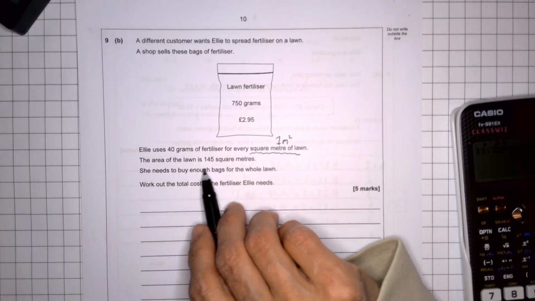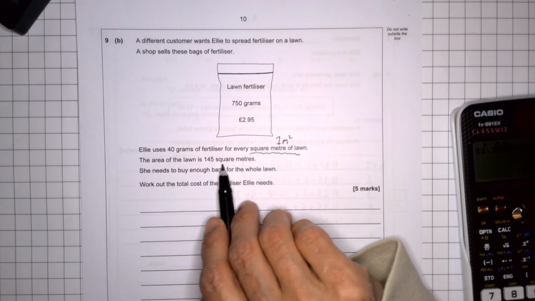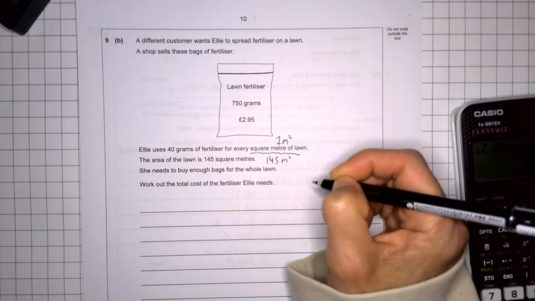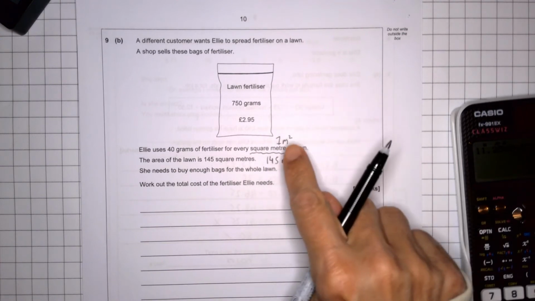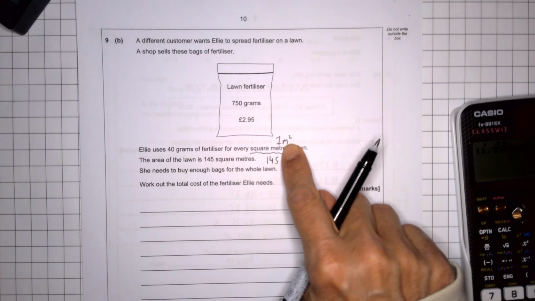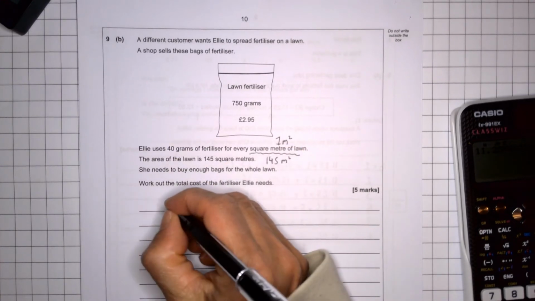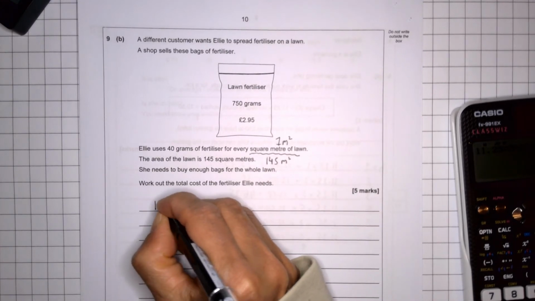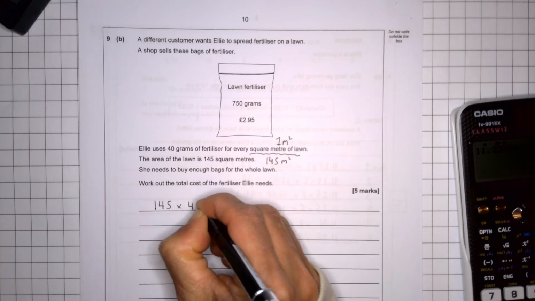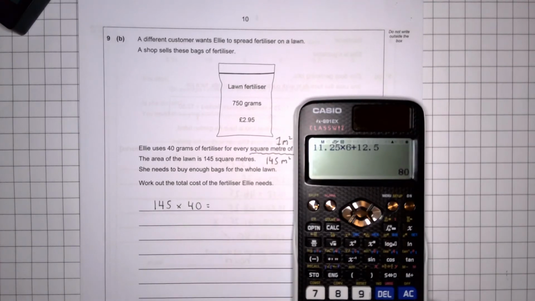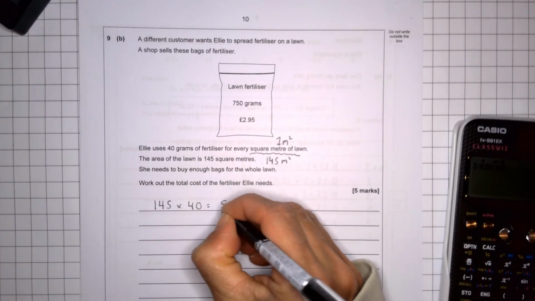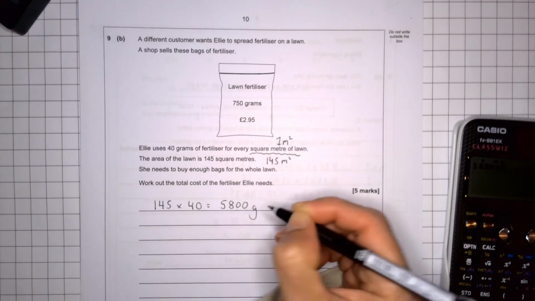The area of the lawn she's using is 145 square meters. Okay, so she's got 145 meters squared. So we want to find out if she uses 1 meter squared of this, she needs 40 of that. Okay, so, and we have 145 of these, so we have 145 lots of 40 grams. So that's how much fertilizer she will need, which is quite a bit, as you can see, 5,800. So she needs 5,800 grams. That's what she needs.